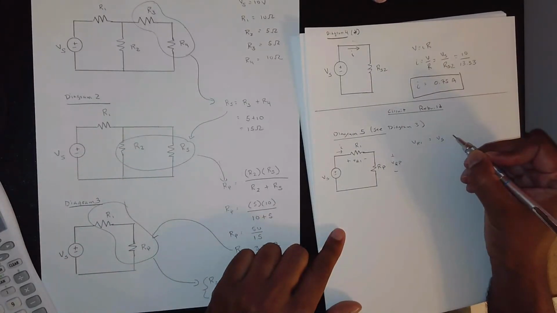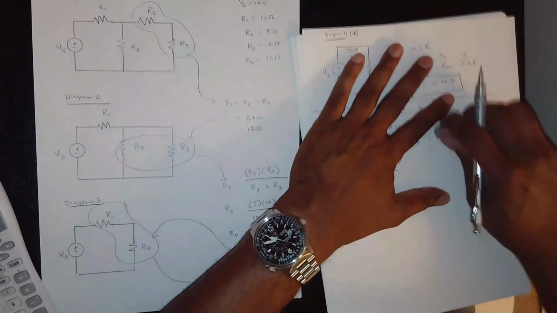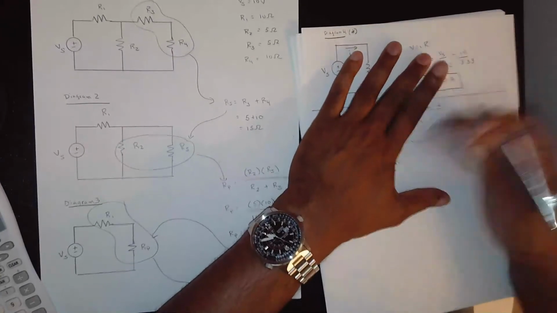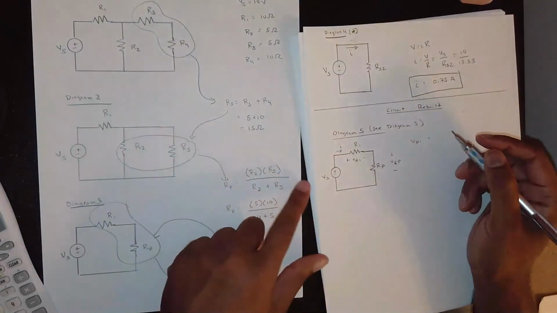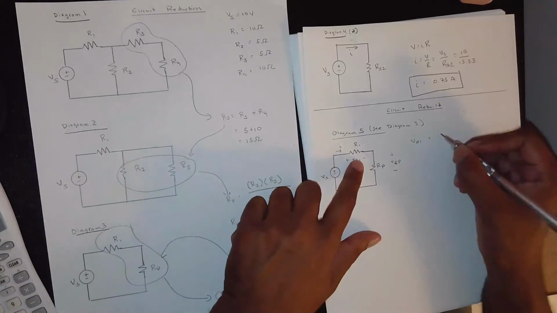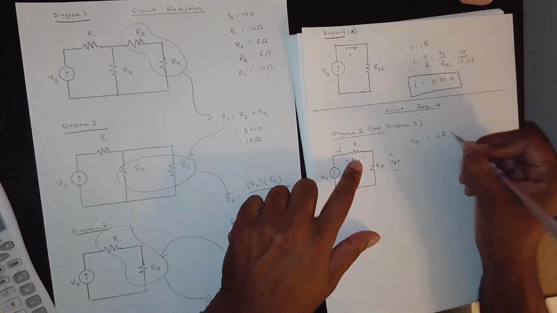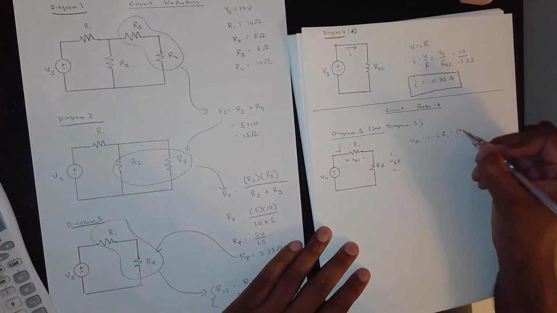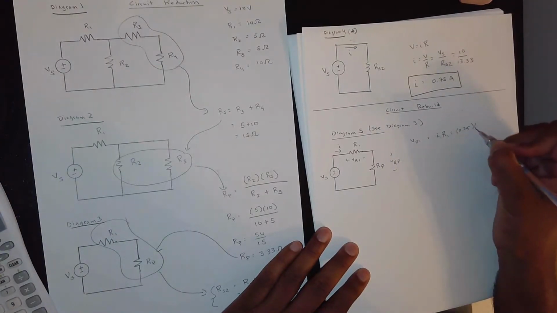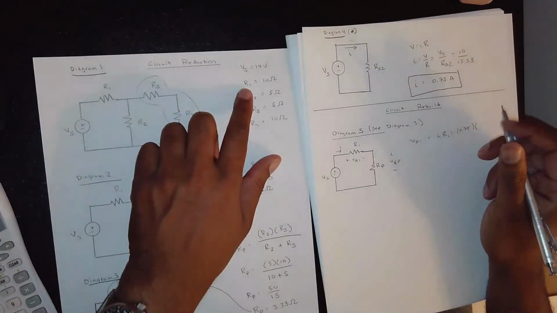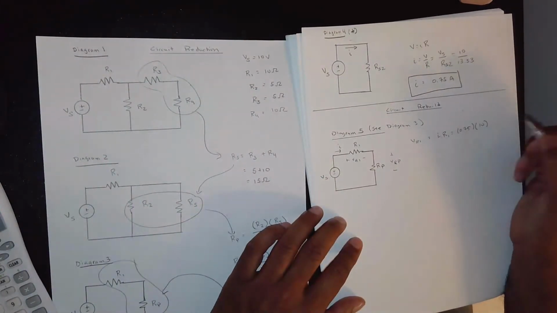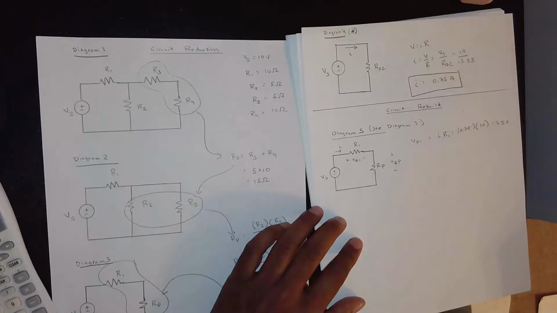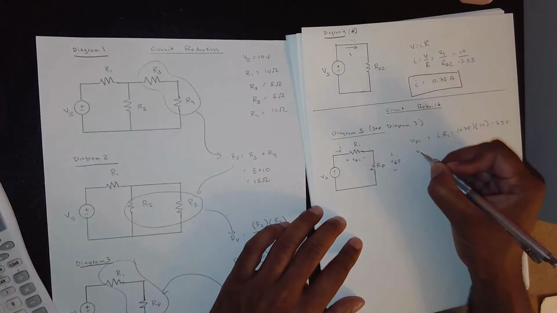And so VR1, which is the voltage across R1, is I times R1, right? We've done this before. This is very easy. I is 0.75 amps times R1 is 10 ohms. Okay, this is what? 7.5 volts. Straightforward.